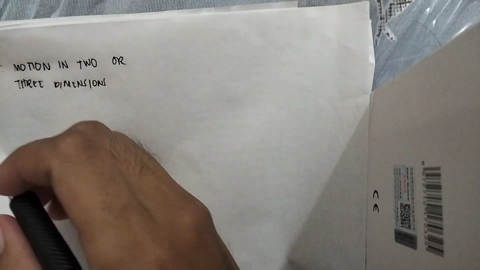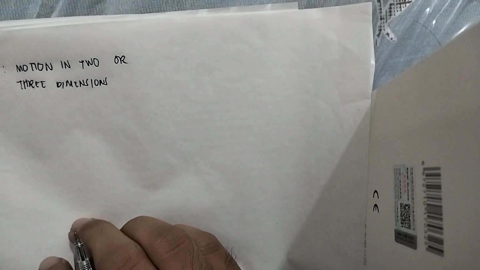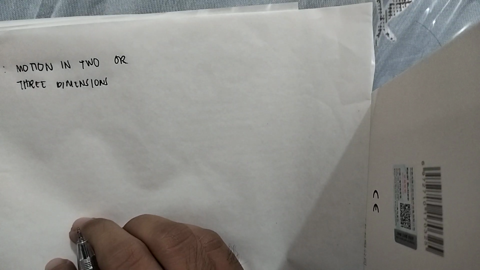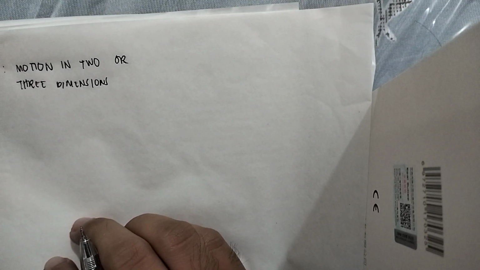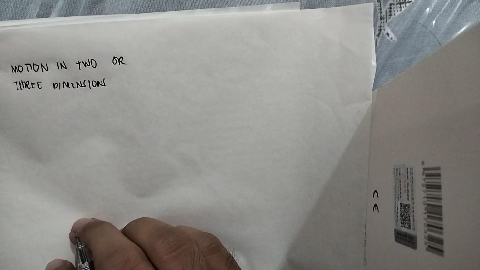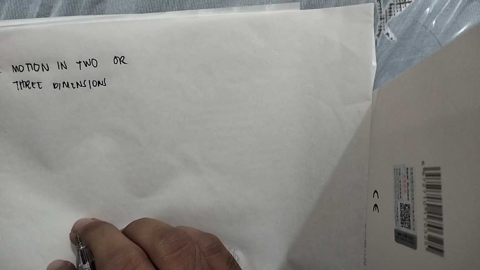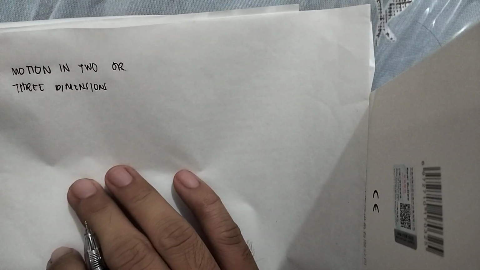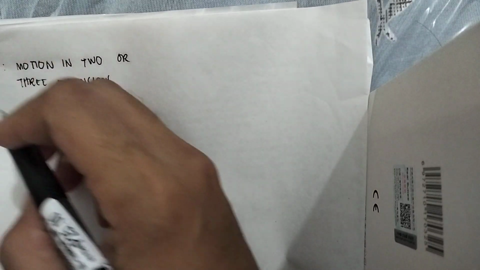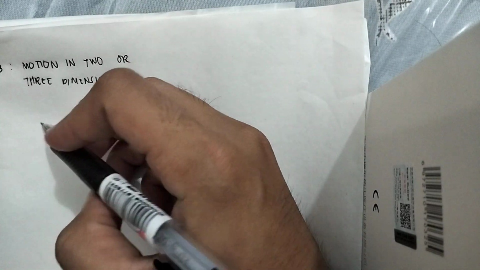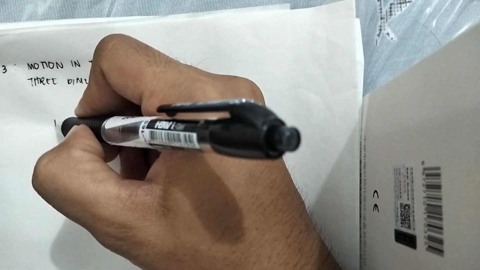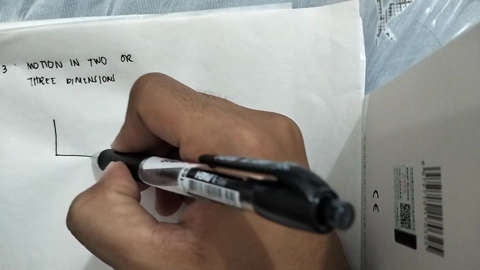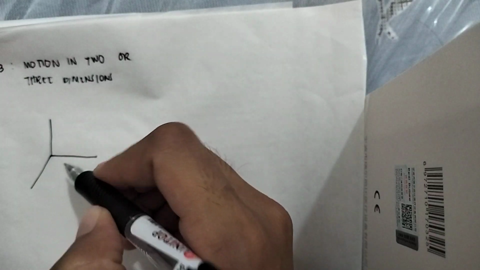So, let's first discuss the position and velocity vectors. To describe the motion of a particle in space, we must first be able to describe the particle's position. Let's consider this in 3D.